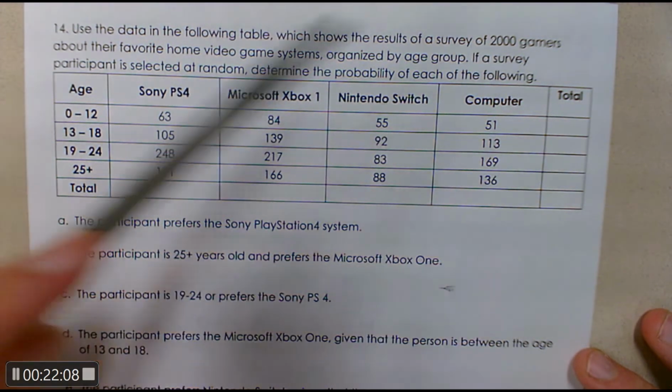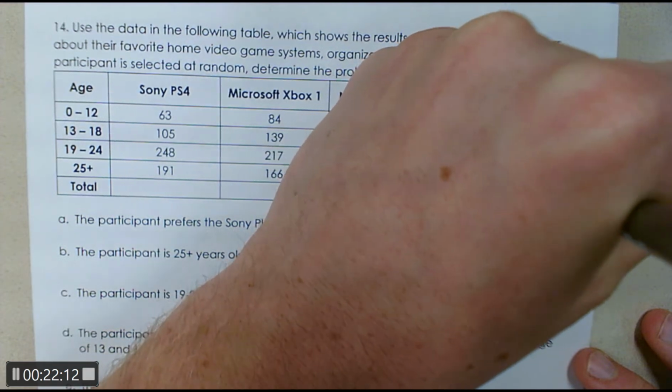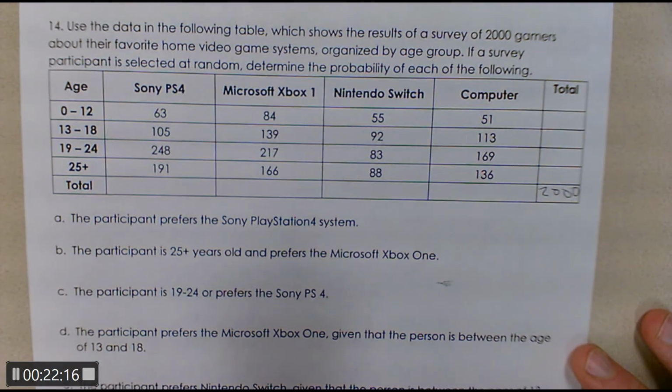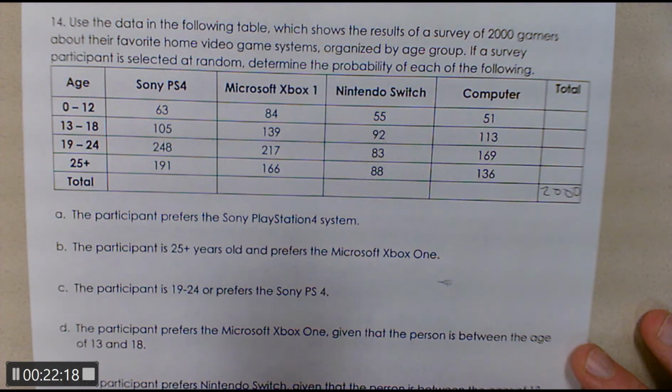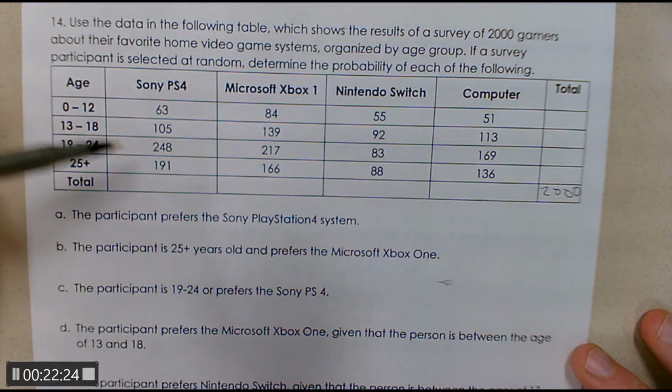So determine the probability of each of the following. It's 2,000 total gamers. Okay, so that's important. So the 2,000 total gamers goes in that corner. All right. So find the probability that the participant prefers the Sony PlayStation system. Okay. So we're looking at any age. So we got to find all overall who prefers Sony.